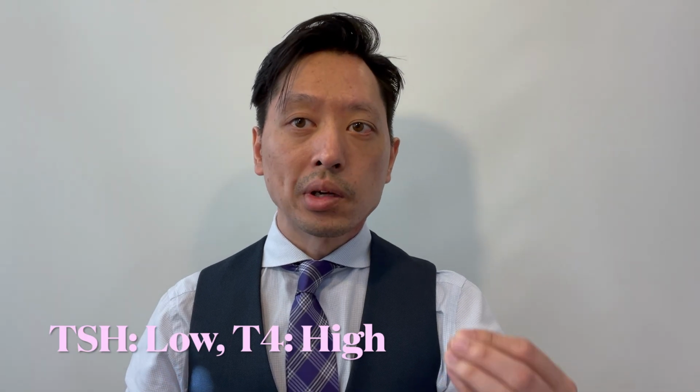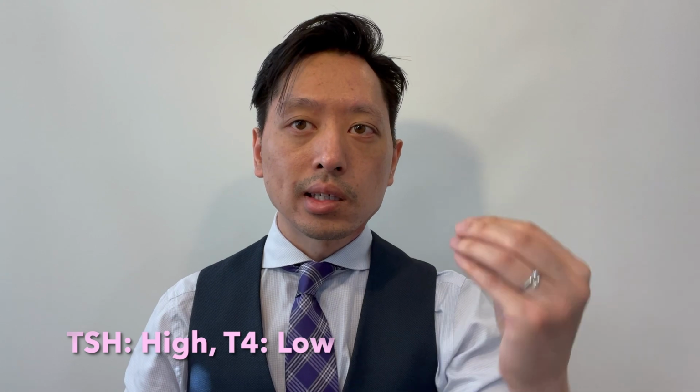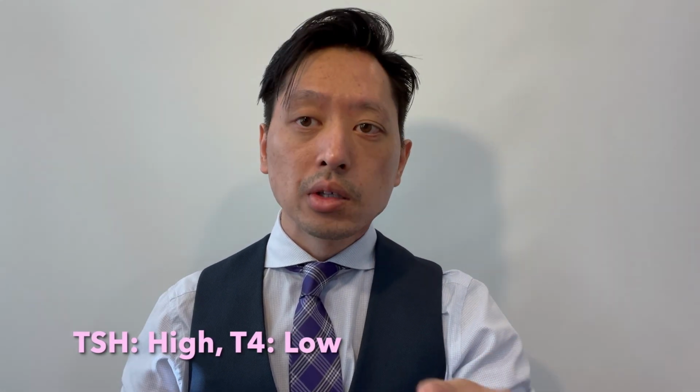But just the basic values again: primary hyperthyroidism, TSH will be very low and T4 will be very high. And primary hypothyroidism, right? What are you going to see? TSH will be very high and the T4 will be very low. So these two values, the TSH, thyroid stimulating hormone, and the T4, the thyroxine, are the two variables that are very important for you to look at when you answer these thyroid disease questions.